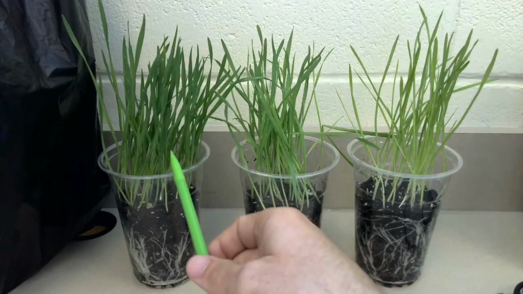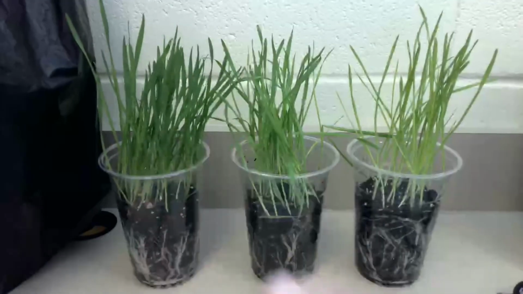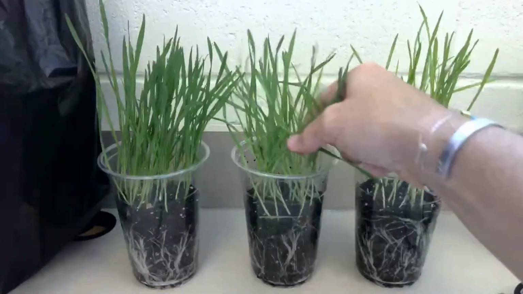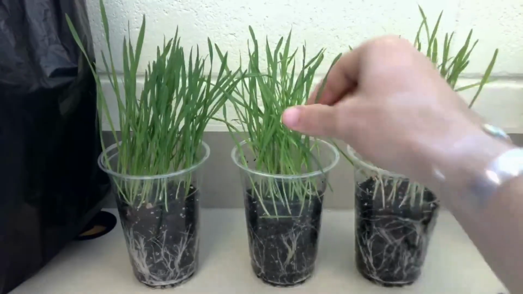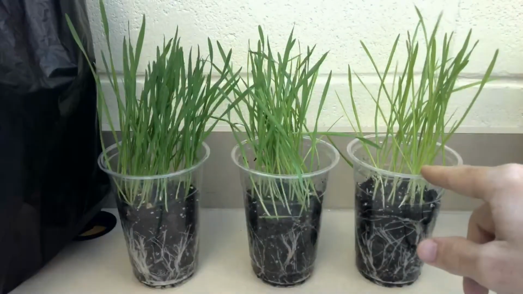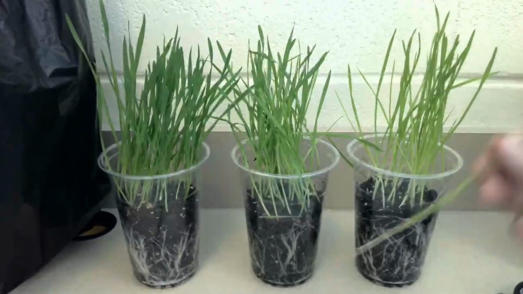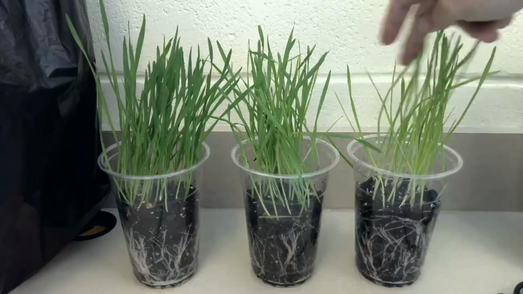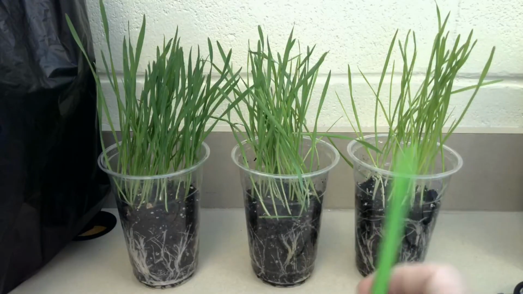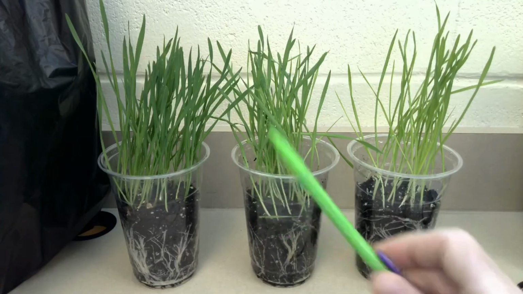So we have dark green, flat, wide, soft blades, high population. Lighter green, fewer population of grass blades. And moving over here, we have a light green color with thin, skinny blades of grass and a much, much lower population. So remember, what we were testing for was how sunlight affects plant growth.